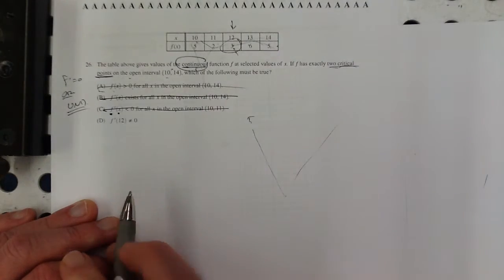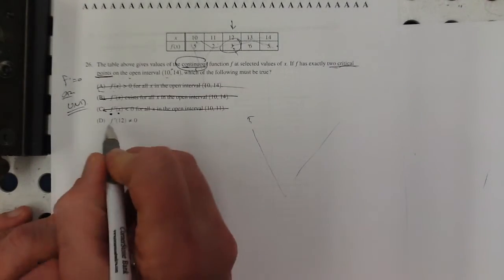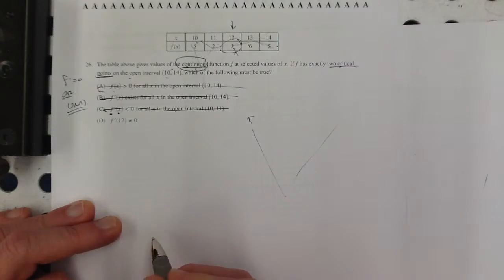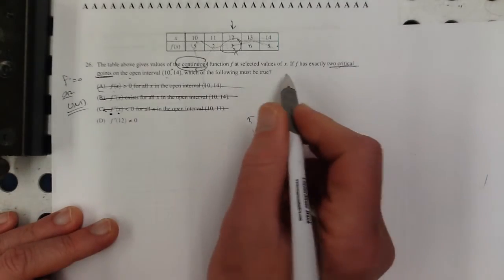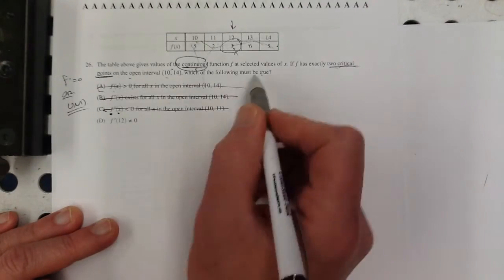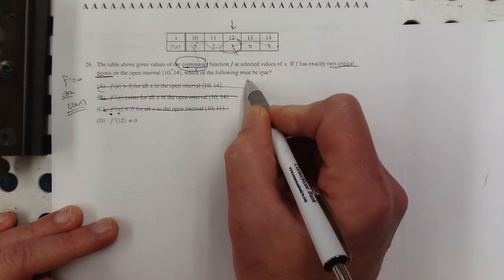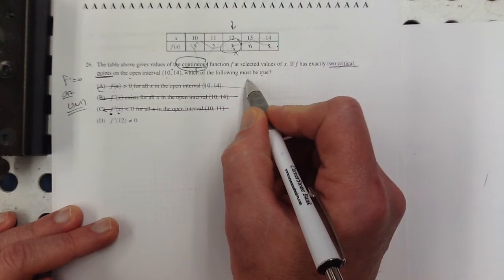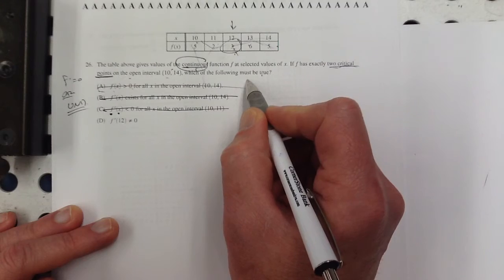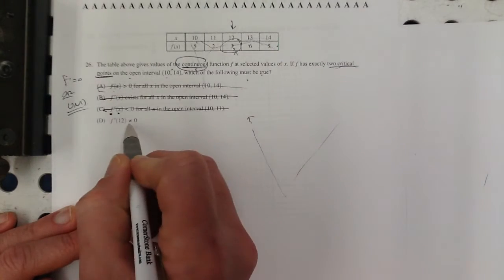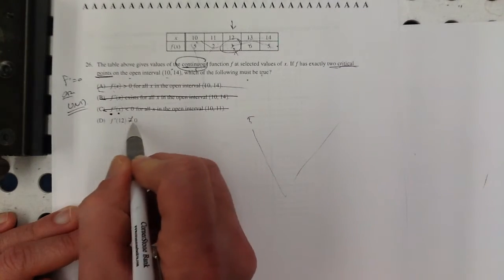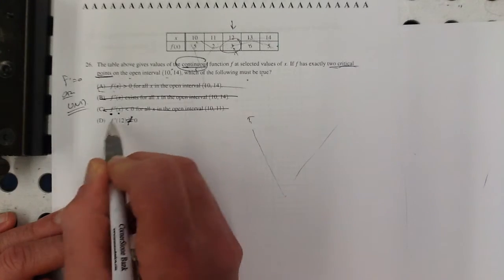That would be a 3rd critical point if f prime of 12 was equal to 0. Which of the following must be true? Hold on. Oh yeah, because it's not equal to 0. Sorry, I got mixed up there. So it cannot be equal to 0, so that must be true. Yep. All good.